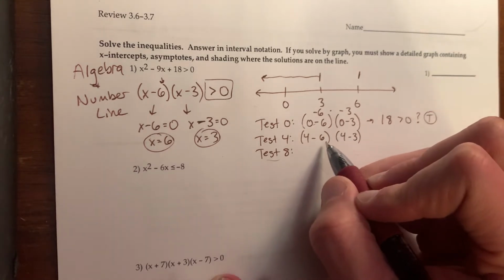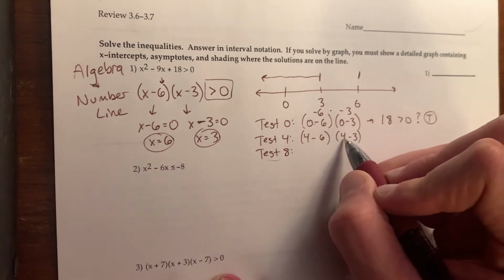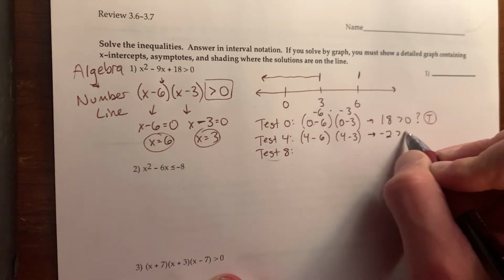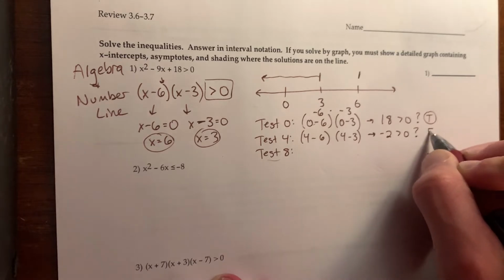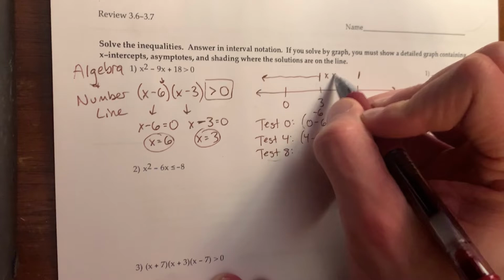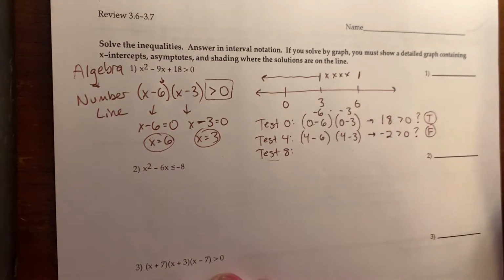And then choose another number, so 4 minus 6, and then 4 minus 3, right? 4 minus 6 is negative 2. Negative 2 times 4 minus 3, which is 1. So negative 2 times 1 would be negative 2, and is negative 2 greater than 0? No, it is not. That is a false statement. So that means that this middle section between 3 and 6 is not part of my solution, okay?